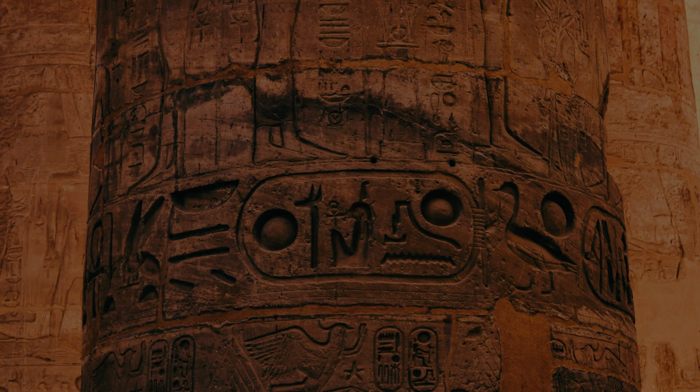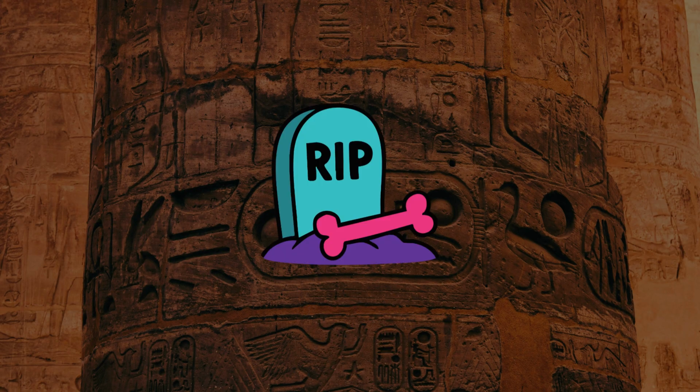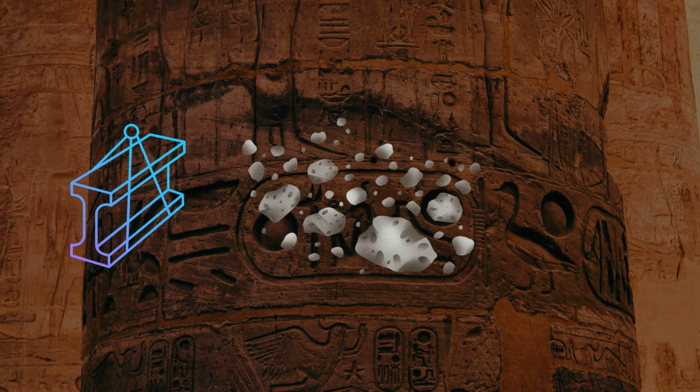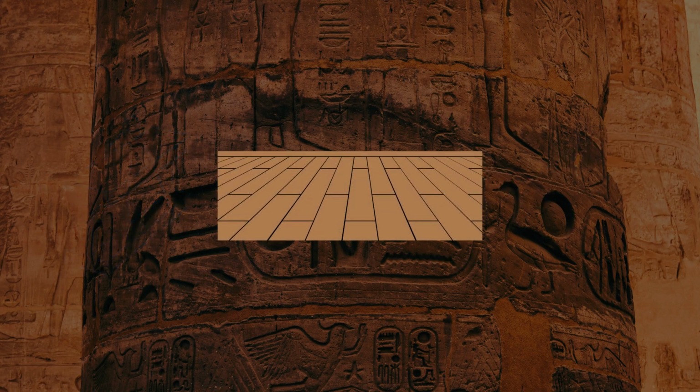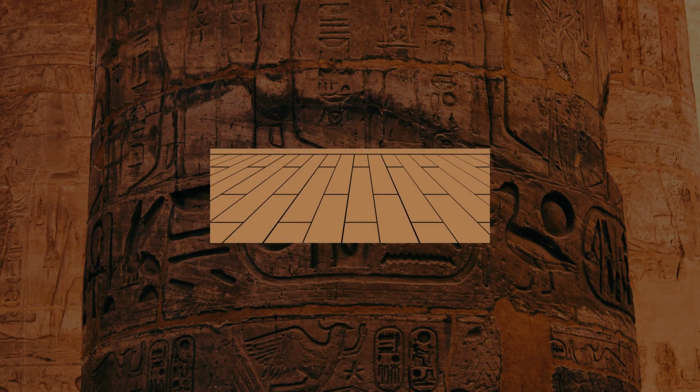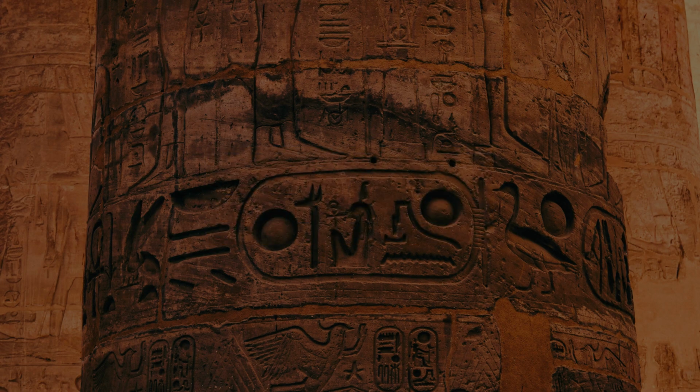These are vertical loads, and they come in two main flavors. First is the dead load. This is the weight of the structure itself. The concrete, the steel beams, the roof, the floors, everything permanent. It's dead because it never moves or changes.